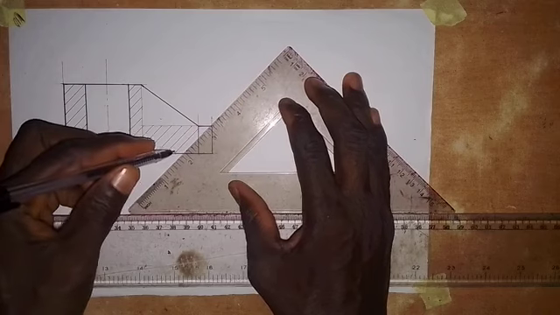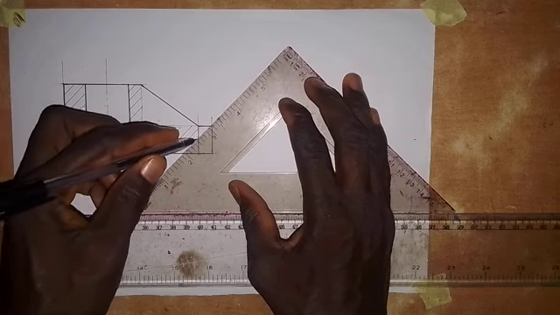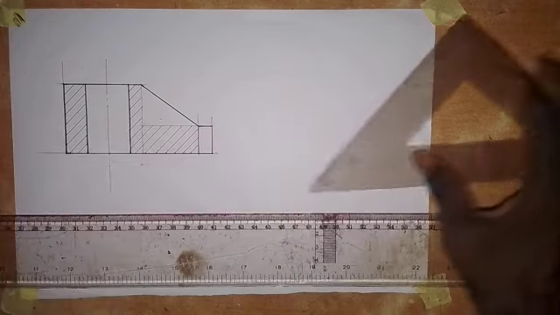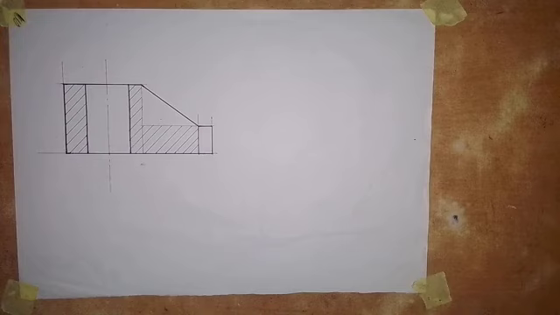Alright, so we're almost done with the hatching. So let's add one more here. Alright, so this is the sectional view. Alright, this is section A-A. It is as simple as I've done it here.